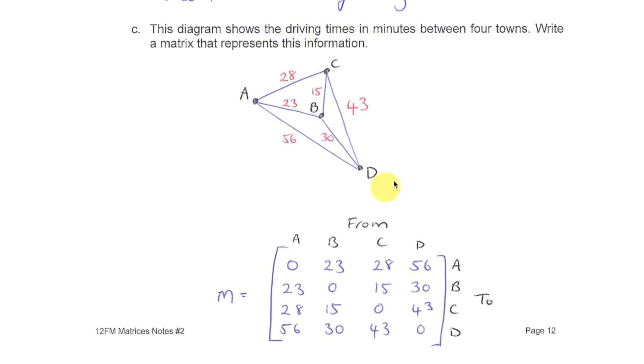Now, this diagram wasn't given to you in your notes, so you just need to pause this now and write that diagram in. But basically, we've got different towns, A, B, C, and D. And then the distances, in fact, it's the amount of minutes it takes to drive directly between those two towns. So directly from town A through to D takes 56 minutes. Going from A directly to B will take 23 minutes.